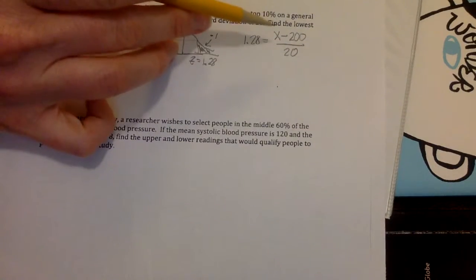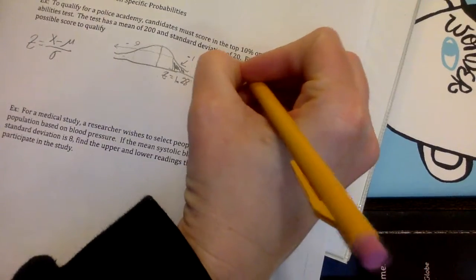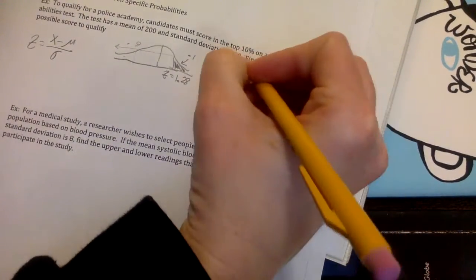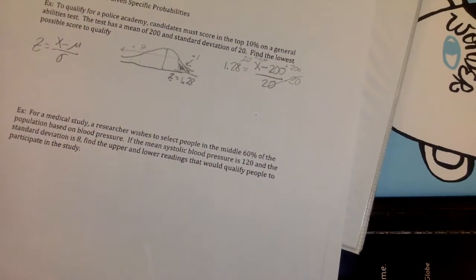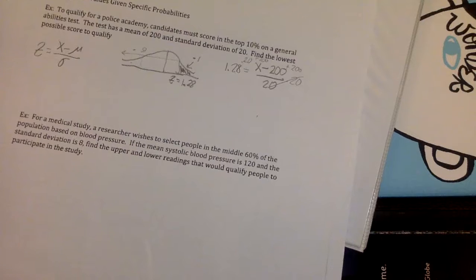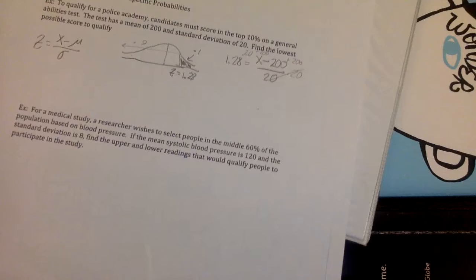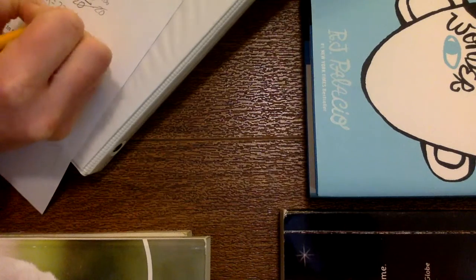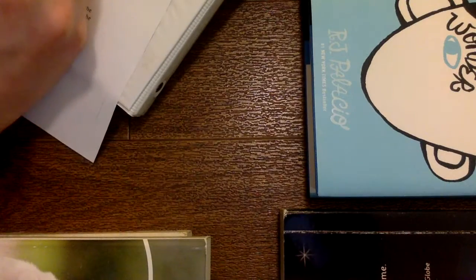So in order to solve this for x, the first thing we're going to do is times by 20. That will get rid of that, and then we would add 200. The nice part about these is that's always going to be the same. No matter what your numbers are, you're going to take your z-score times your standard deviation to get rid of that, and then add your mean, whatever it is. So 1.28 times 20 plus 200 gives you 225.6. So the lowest score to qualify would be a 226 for your final answer.